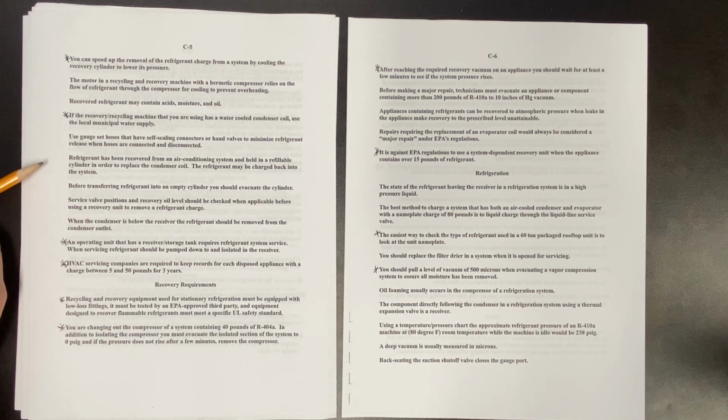Refrigerant has been recovered from an air conditioning system and held in a refillable cylinder in order to replace the condenser coil. The refrigerant must be charged back into the system. Before transferring refrigerant into an empty cylinder, you should evacuate the cylinder. Service valve positions and recovery oil levels should be checked when applicable before using a recovery unit to remove a refrigerant charge. When the condenser is below the receiver, the refrigerant should be removed from the condenser outlet.